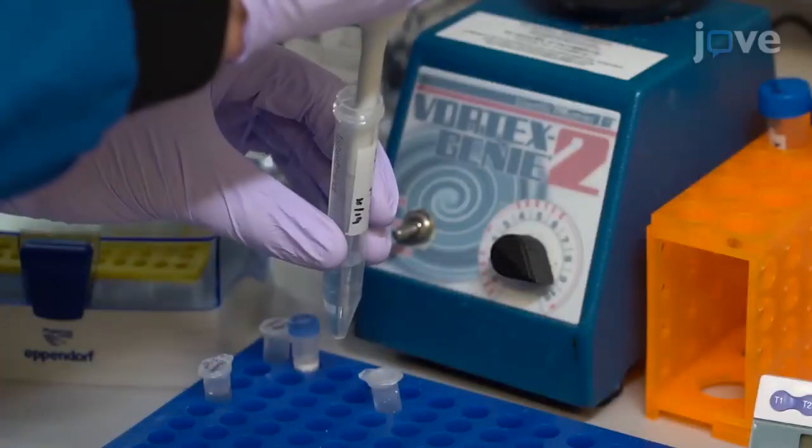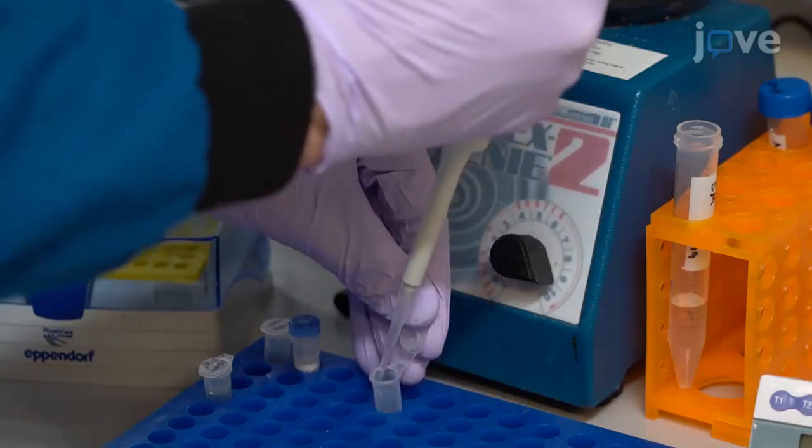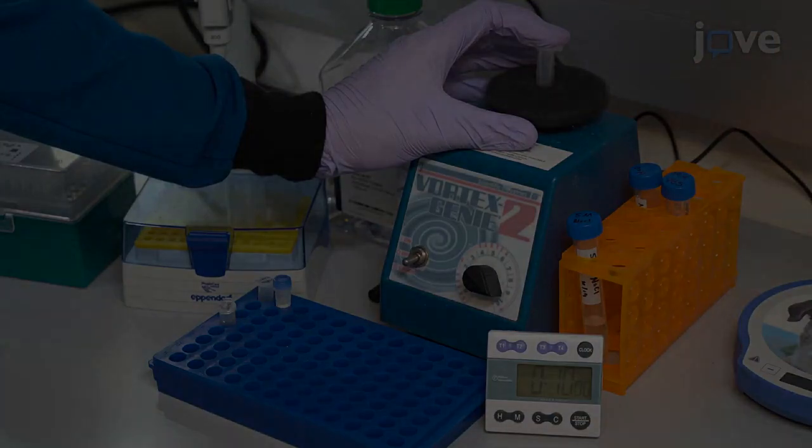To perform the salt anneal, add sodium chloride solution to the oligonucleotide solution for a final concentration of 1 molar. And vortex it for 10 seconds at maximum speed.